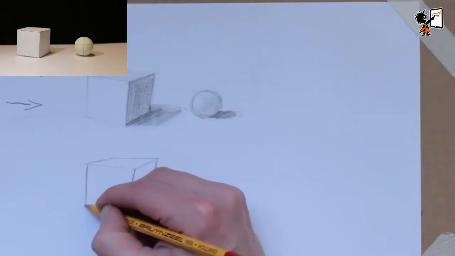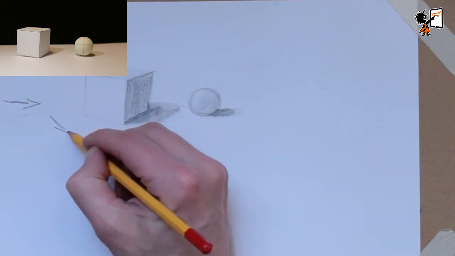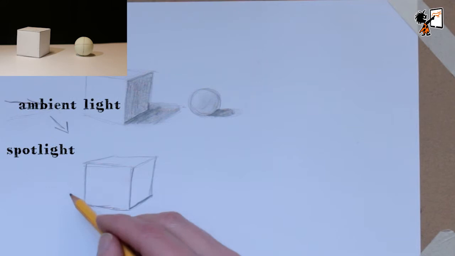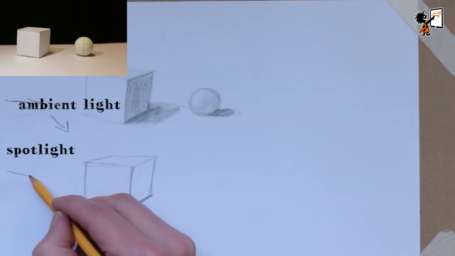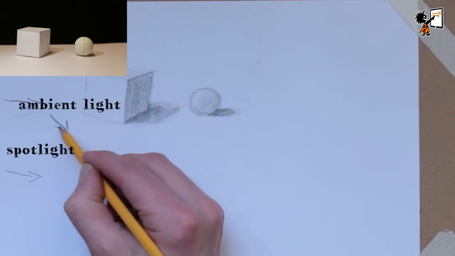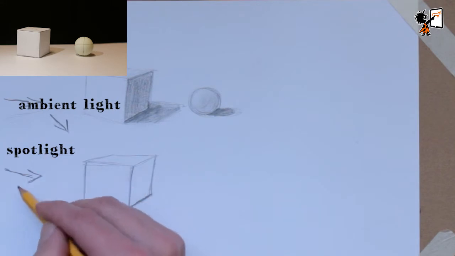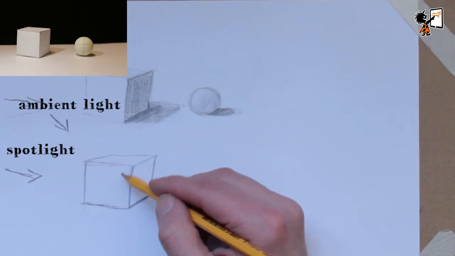I will first draw the cube. The light comes from above. This is the ambient light, and the other stronger light comes from the middle. This is the spotlight. Sketch in the shadow on the right side of the cube. This is similar to the form shadow we have drawn on the first cube.